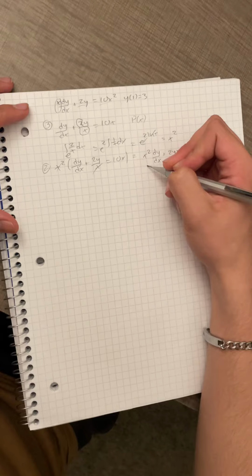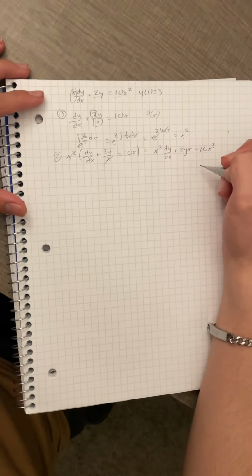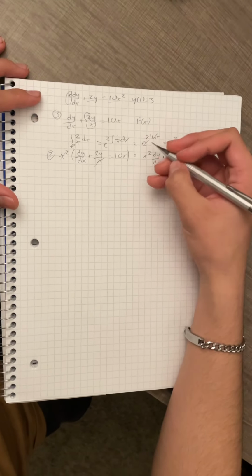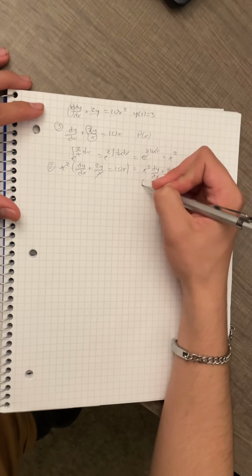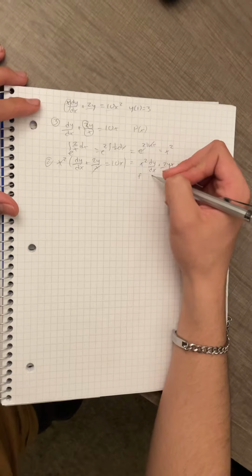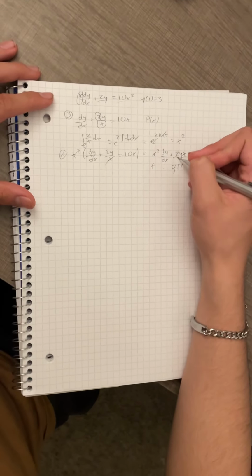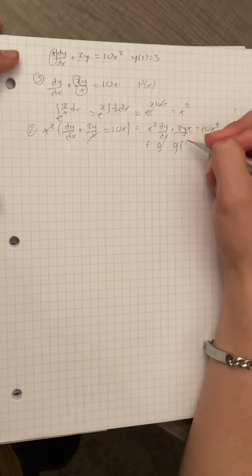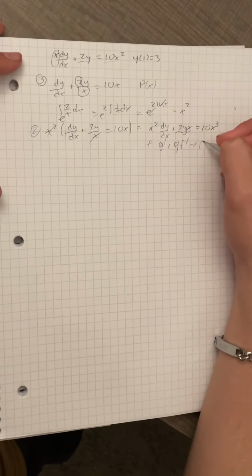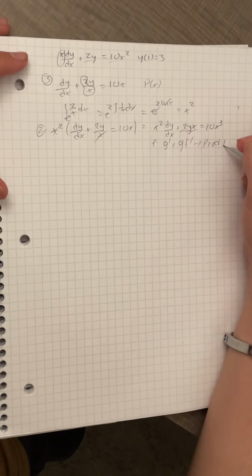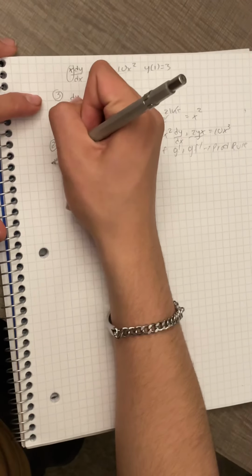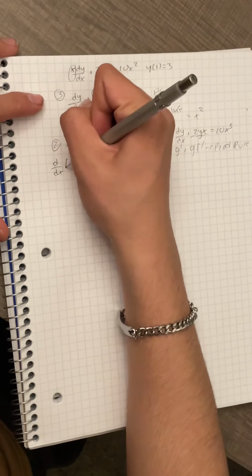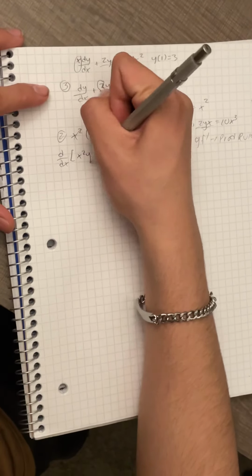And then here we would identify the f prime and the g prime for the product rule. So it'd be 2x, so f prime, and this would be g and g prime. And this would make the product rule, so this derivative would be the derivative of x squared y.